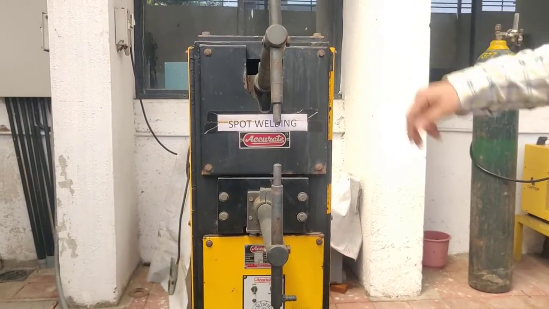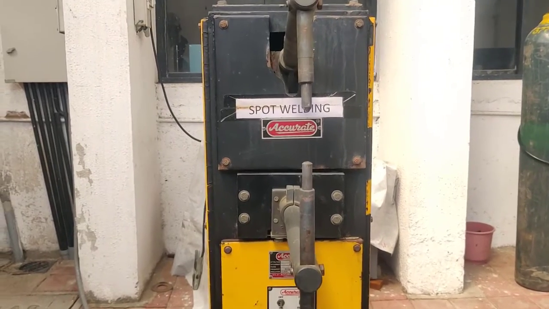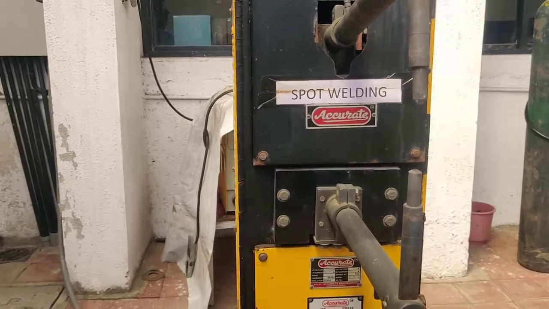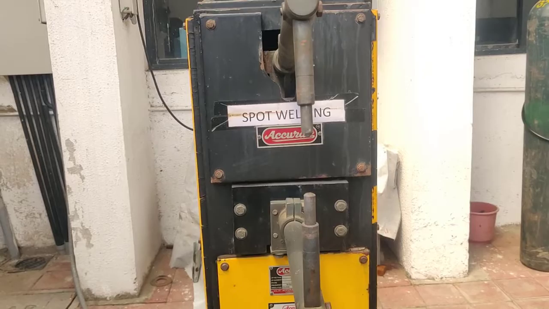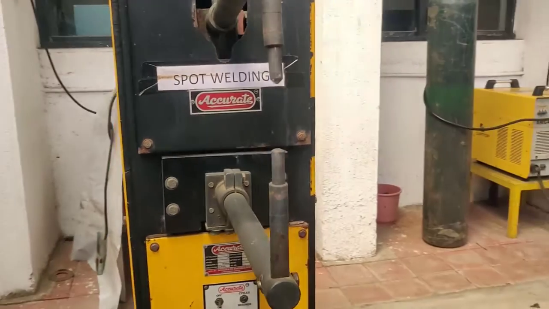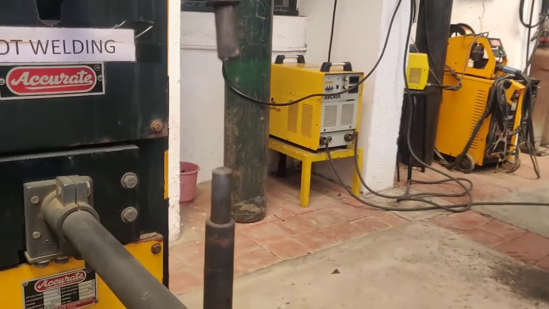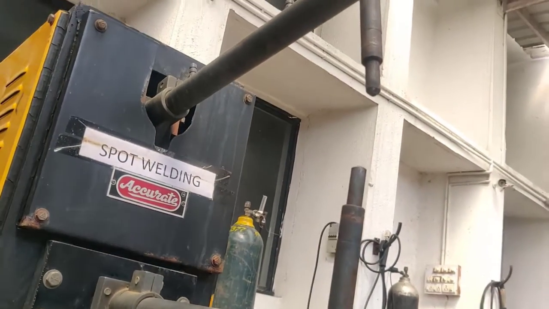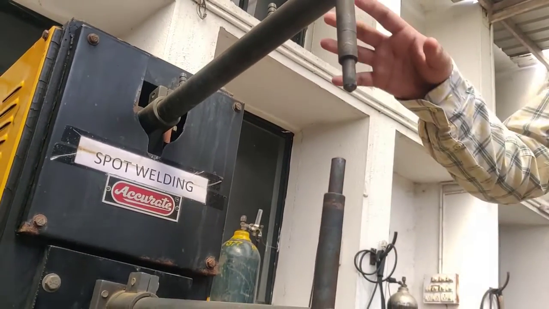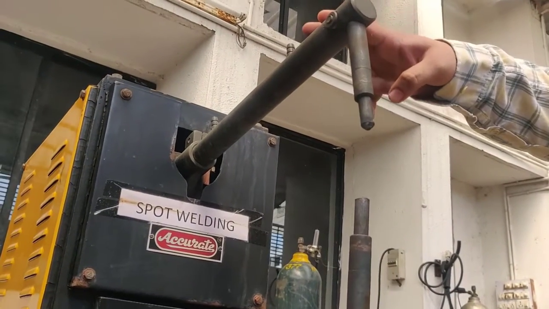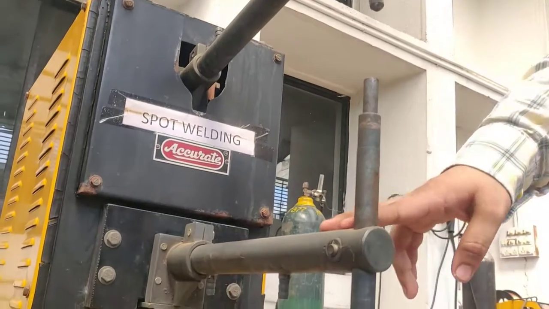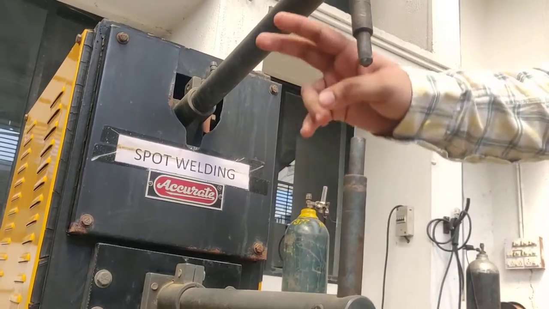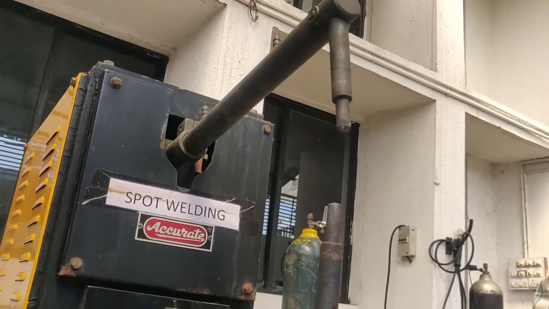So let's start. This is the spot welding machine. This spot welding machine is used for making lap welds for sheets up to 13 mm thickness, and in this spot welding machine there are two transformers having primary and secondary winding. This machine consists of two arms, one is the movable arm and the second is the fixed arm. Both these arms are connected by the secondary coil of the transformer.